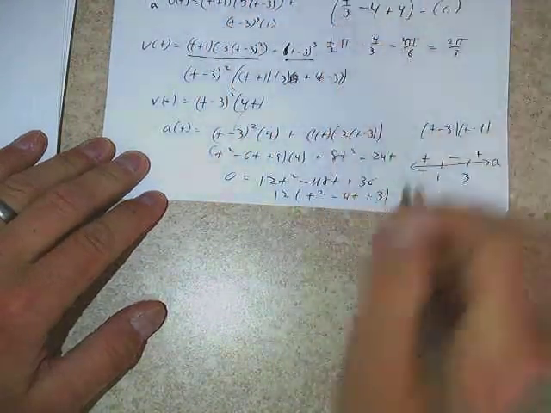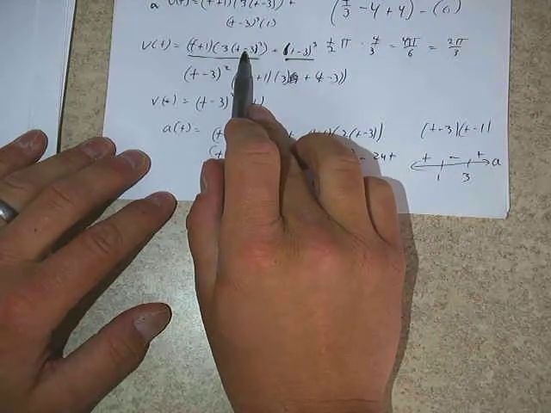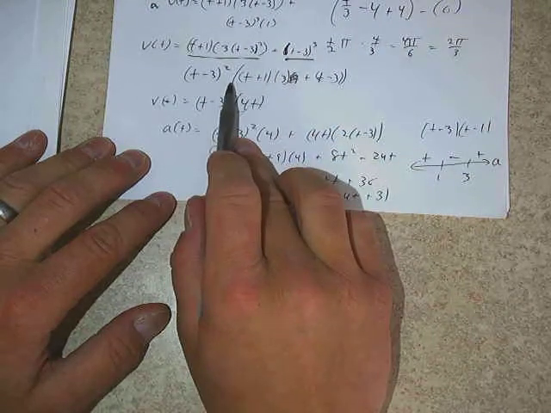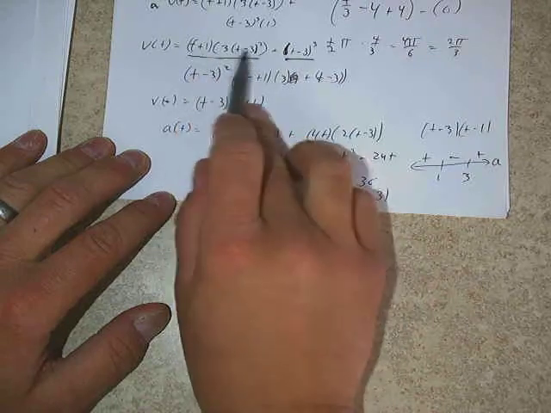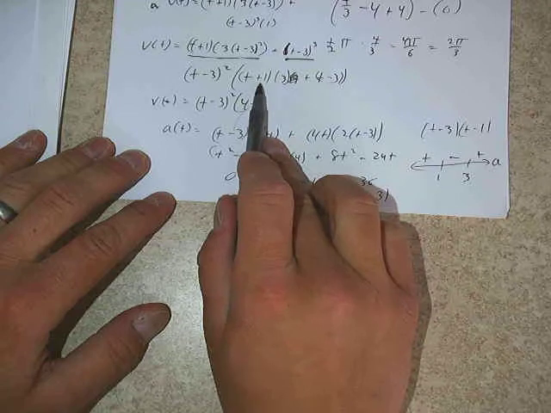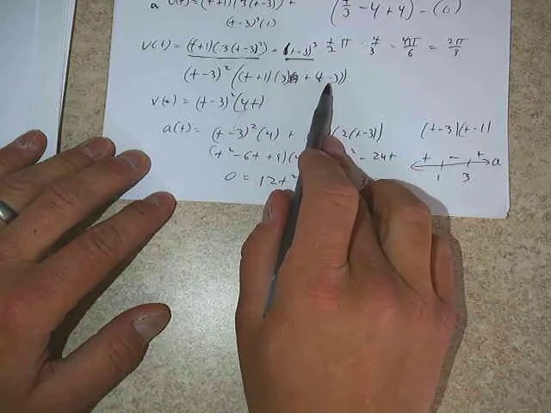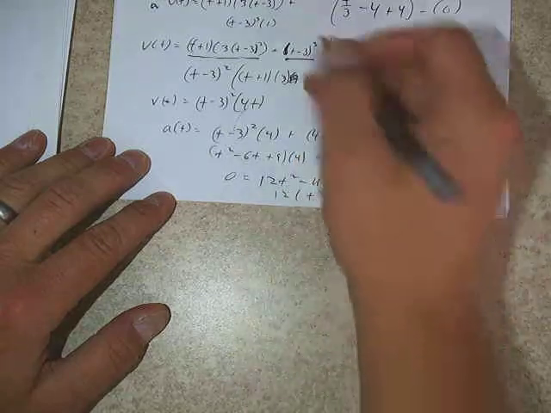And then finally, the question is when is the velocity increasing, it says. So here's our analysis right here. Which one does that match up with? Less than 1, greater than 3. Matches up with letter D, doesn't it? Questions on that one?